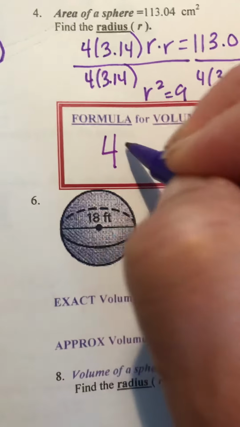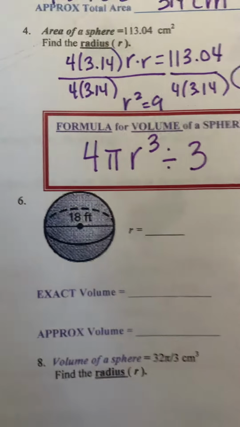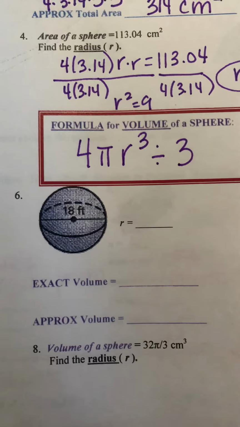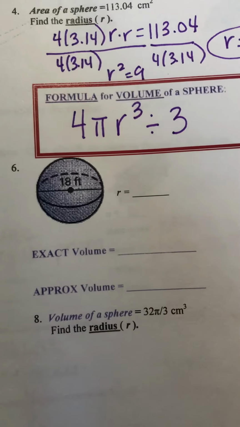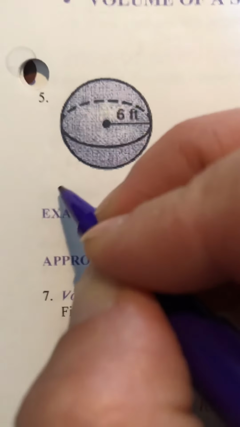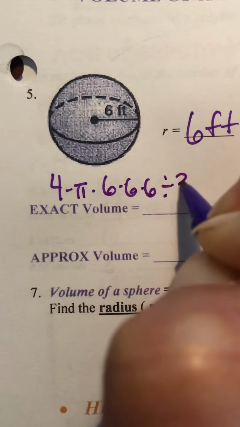And then volume of a sphere, I'm just going to write the formula down. We know that volume is an inside measure. It's 4 pi r cubed divided by 3. So at this point, we're just going to plug in our radius. That's the only thing we need to know. The radius is 6. So it's 4 times pi times r cubed, 6 times 6 times 6, divided by 3.